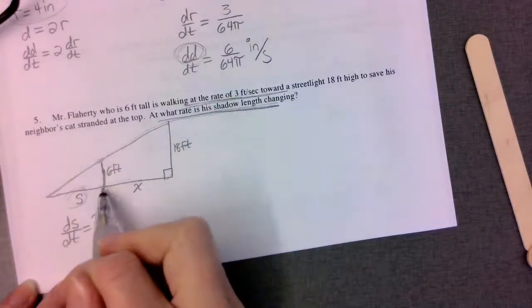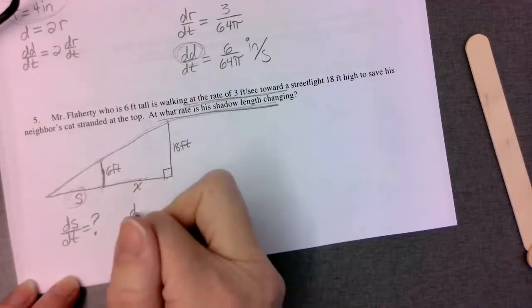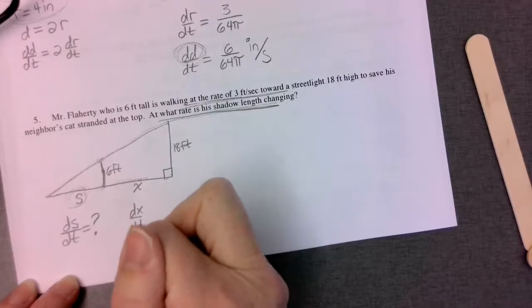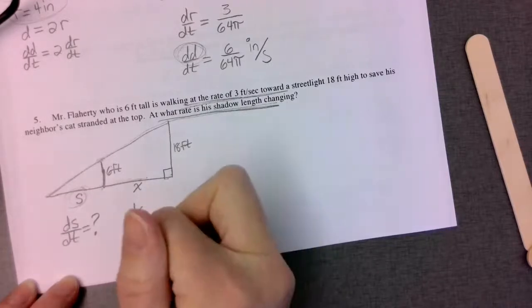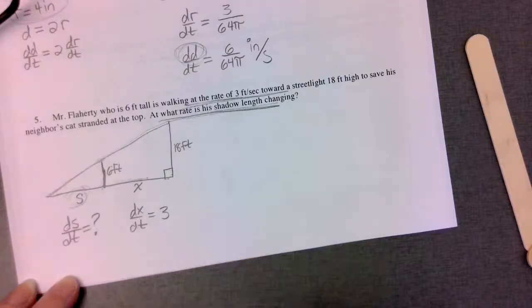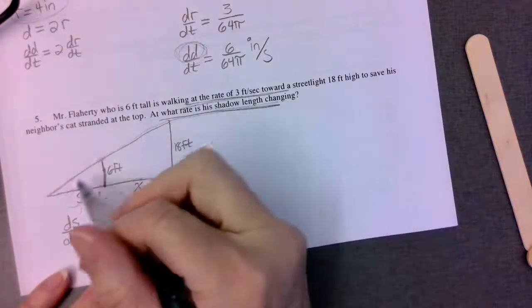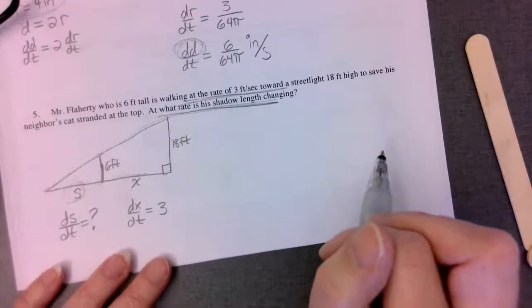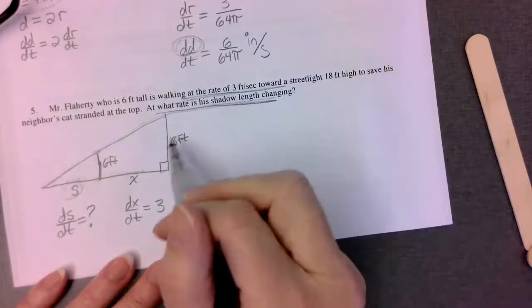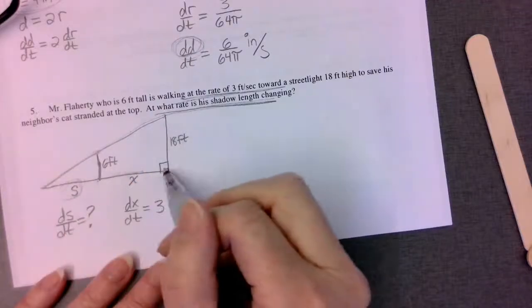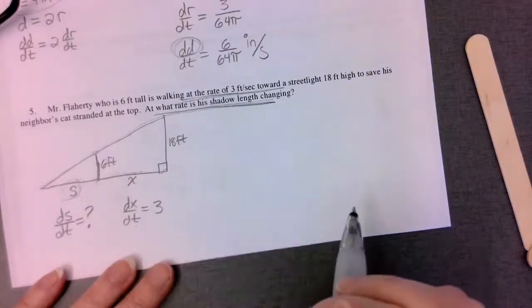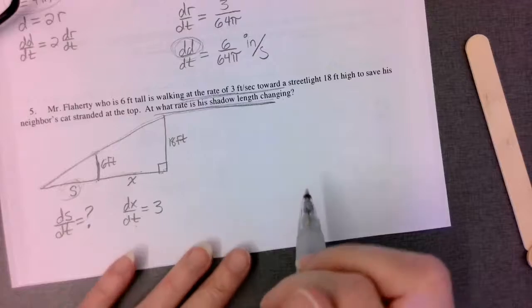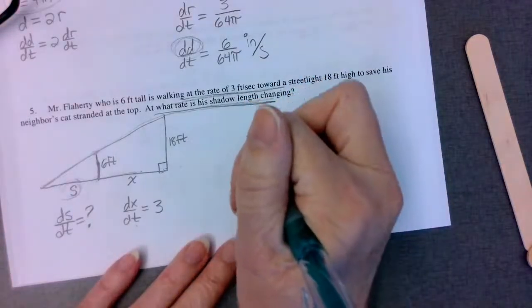The walking rate is this distance, so that means we have dx/dt, and that walking rate is 3. The connection for this one, take a moment and think about what connection would I use between all of this information before I take and do the derivative.